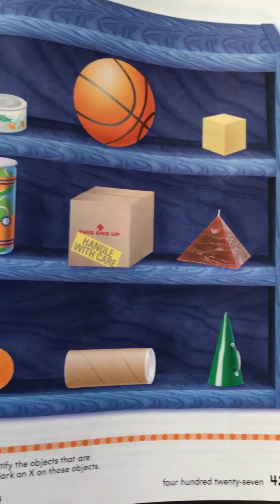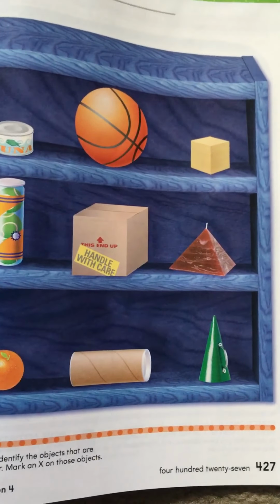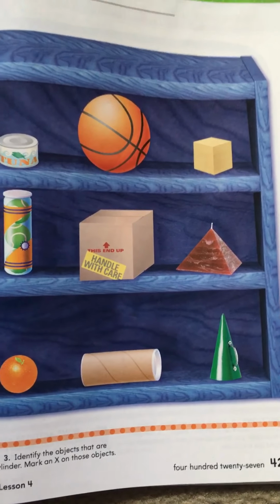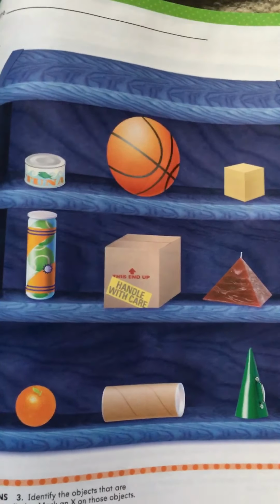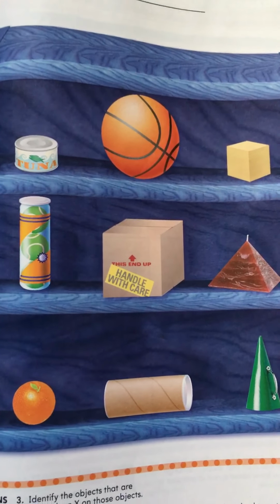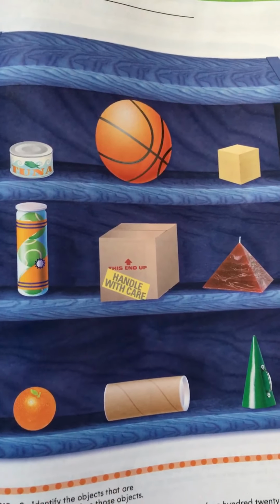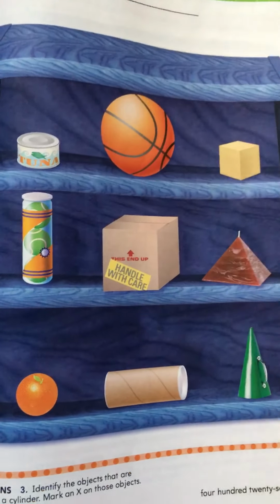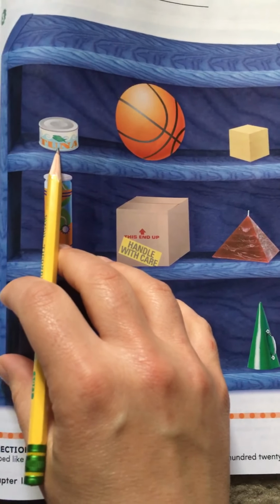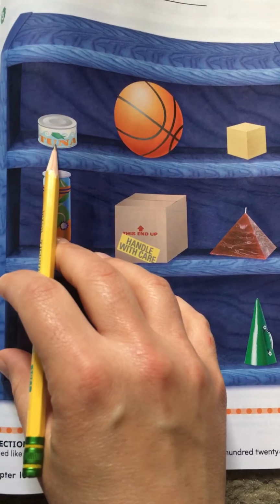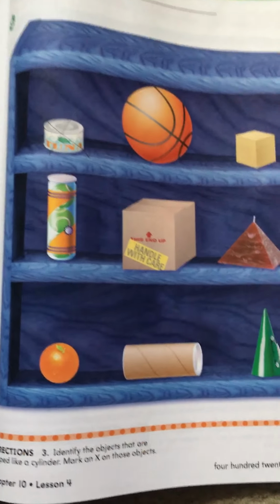427. Identify the objects that are shaped like a cylinder. Mark an X on those objects. So we're going to do what we did in the past, but this time we're looking for cylinders. And we're going to go ahead and put an X on those that are considered a cylinder shape. So this first one on the top shelf is a can of tuna. Is that a cylinder? Yes, so we're going to go ahead and put an X over the can of tuna.